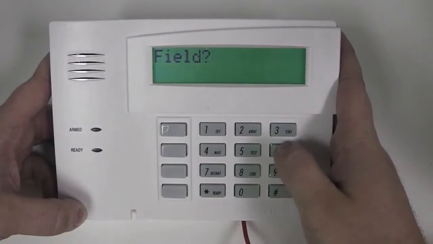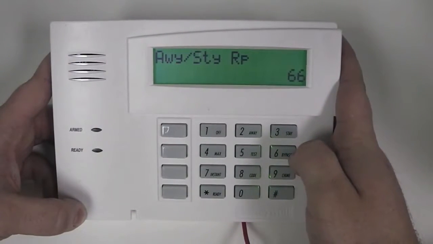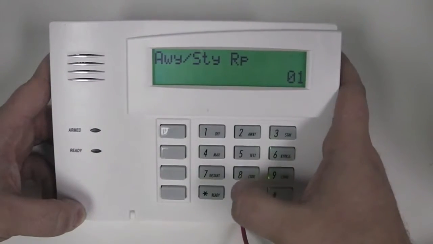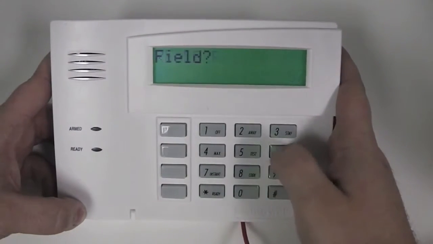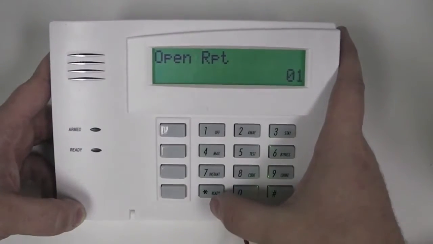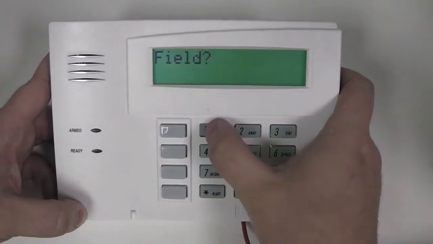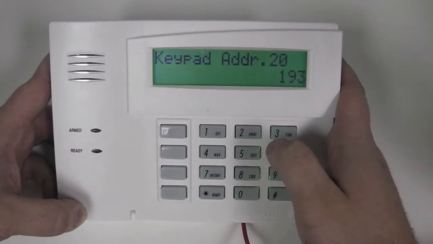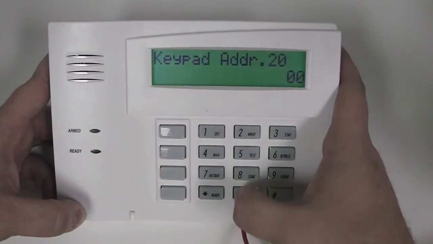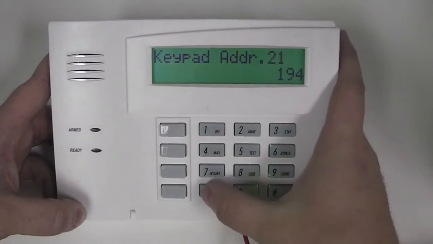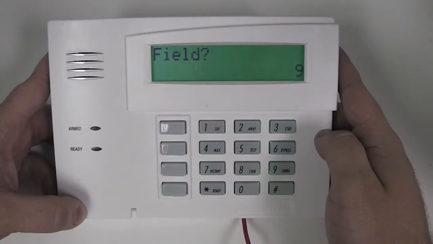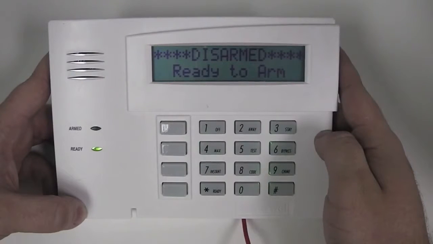Also need to note, when programming opening and closings report on a Vista, there's no way that the BAT can get opening and closings without the phone line to get them also. So this means you would not be able to get text notifications without the signals being sent to the central station. The last step is to go into *193, make sure 10 is enabled. This has to be enabled for the virtual keypad to work, and no other keypad can share this address. Once you're done programming, hit *99 to exit.